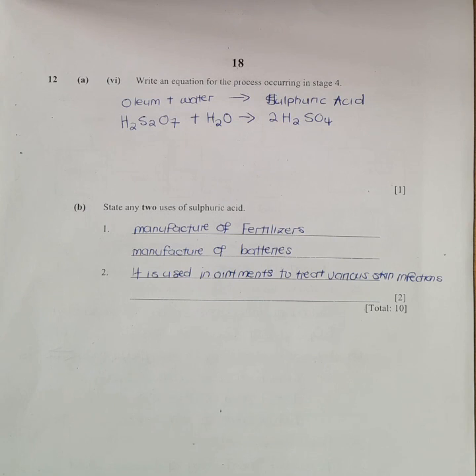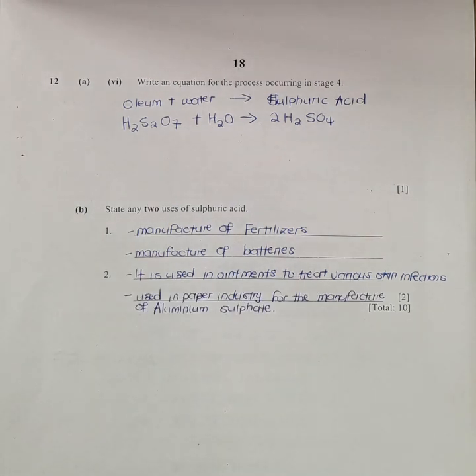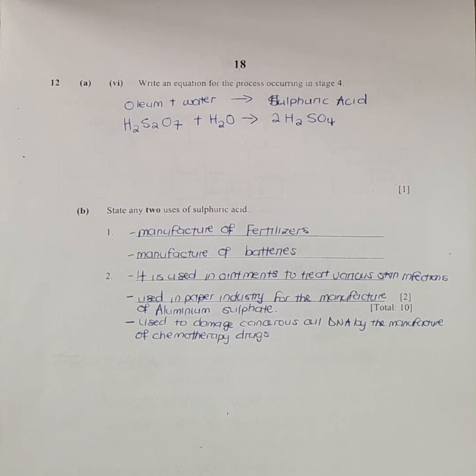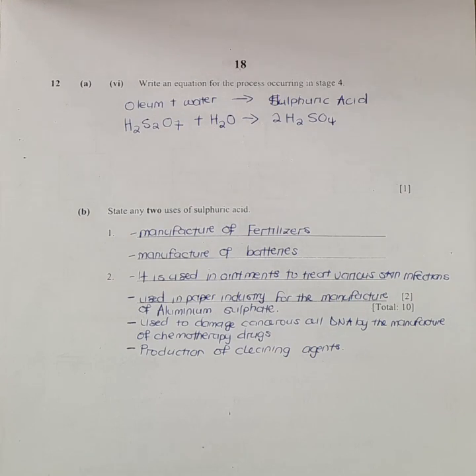It is used in the paper industry for the manufacture of aluminium sulfate. It is used to damage cancerous cells' DNA by the manufacture of chemotherapy drugs. It is used in the production of cleaning agents. In this question, we're supposed just to state 2 uses of sulfuric acid from all the uses that I have listed. So this marks the end of the chemistry section.